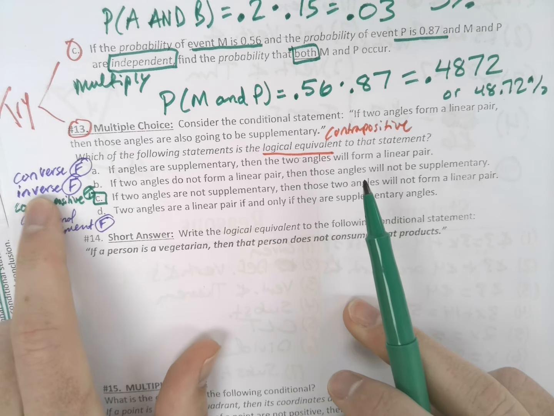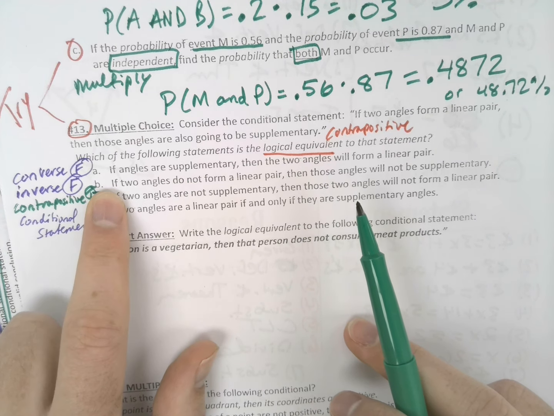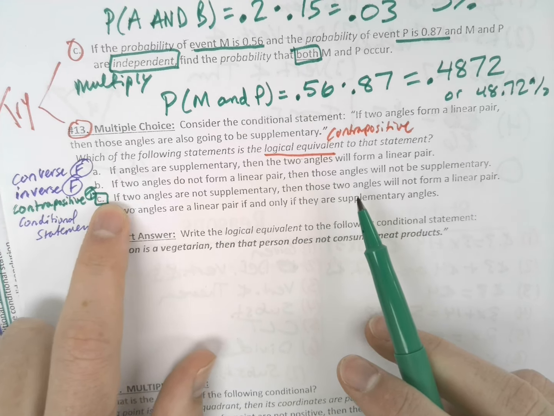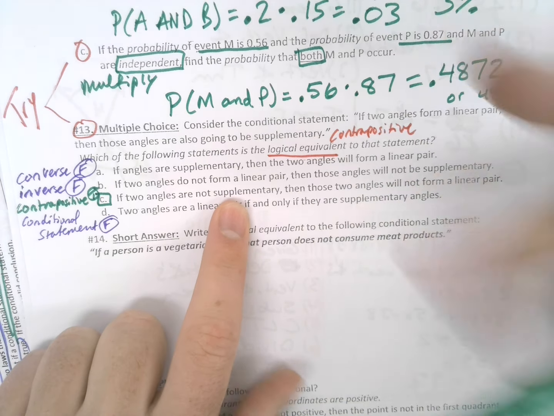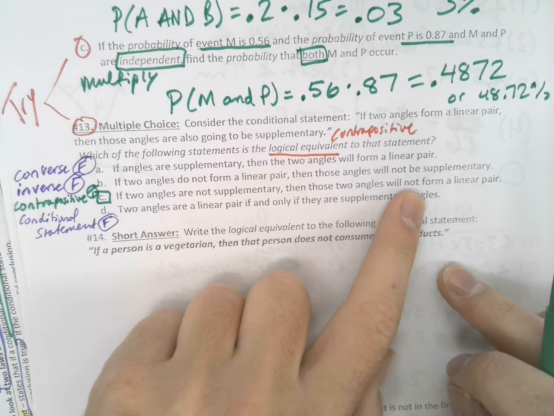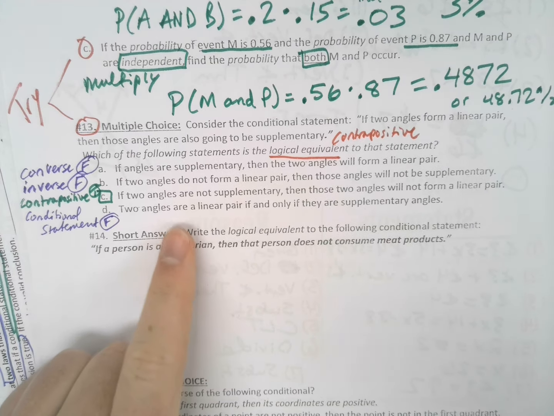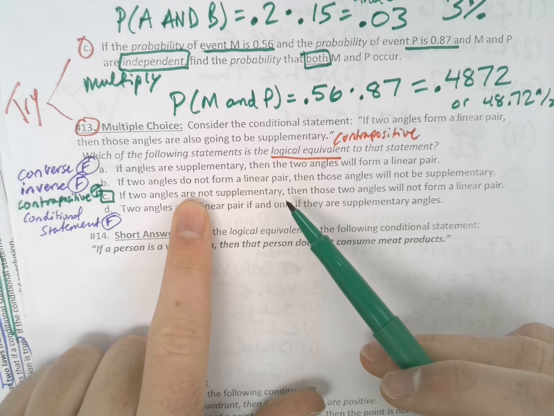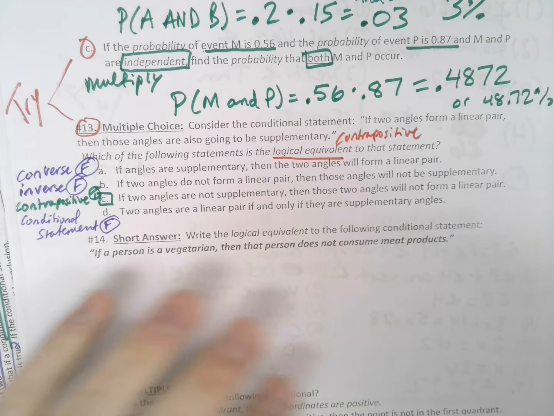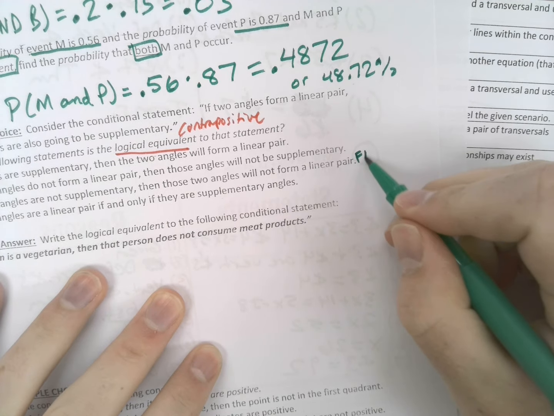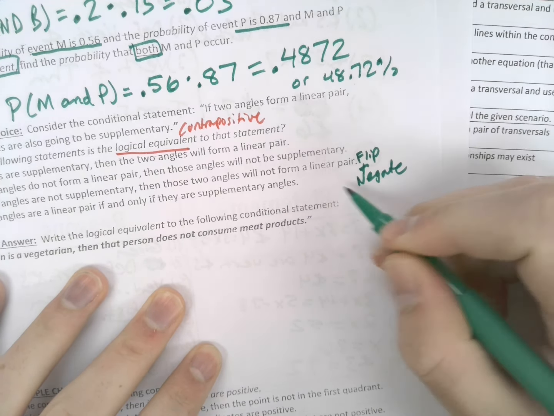If two angles do not form a linear pair, then those angles will not be supplementary. That would be the inverse. And we would say, no, not quite saying the same thing here. How about this? If two angles are not supplementary, okay, so we flipped it, then those two angles will not form a linear pair. Yes. So that is saying the same thing here. That is the contrapositive when you flip and negate. So when we flip and negate, put a no in front of both pieces.